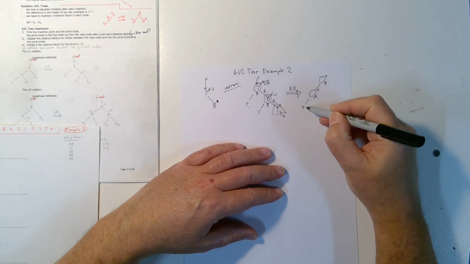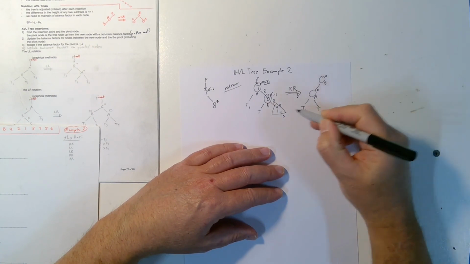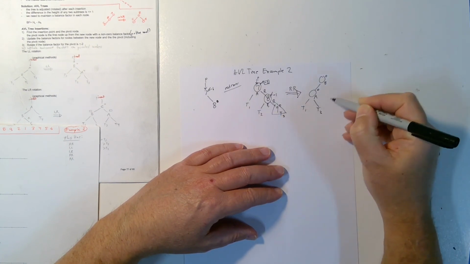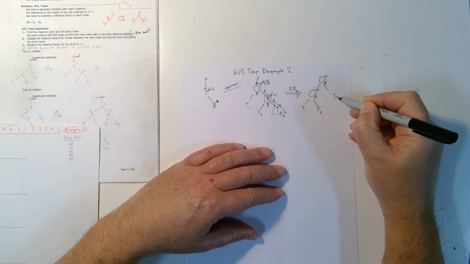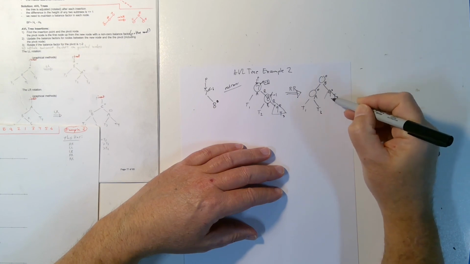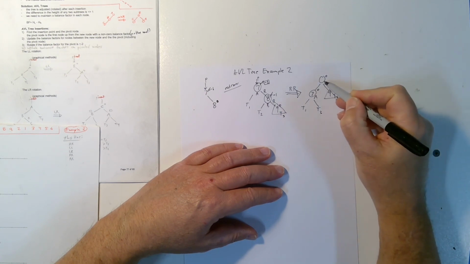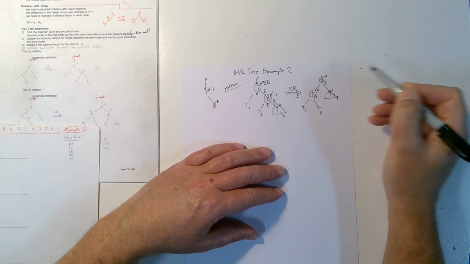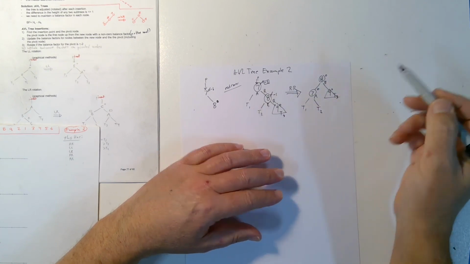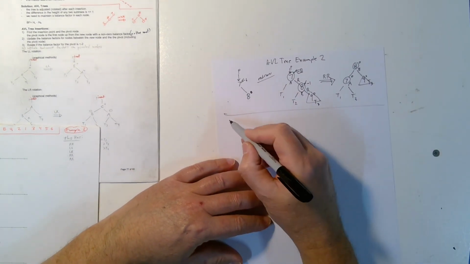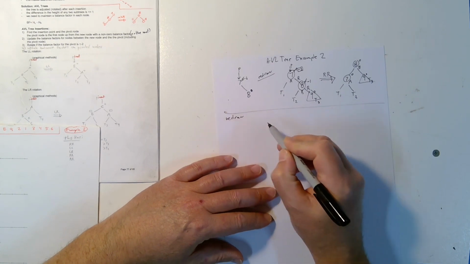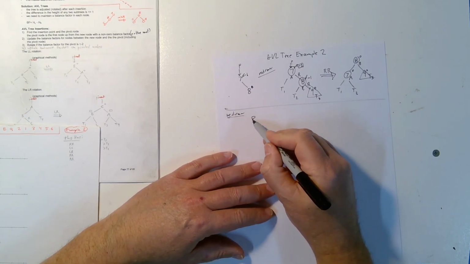Subtree 1 is there, subtree 2 is there, subtree 3 is here. A is 7, B is 8, and that's it. So we redraw to keep from going crazy.